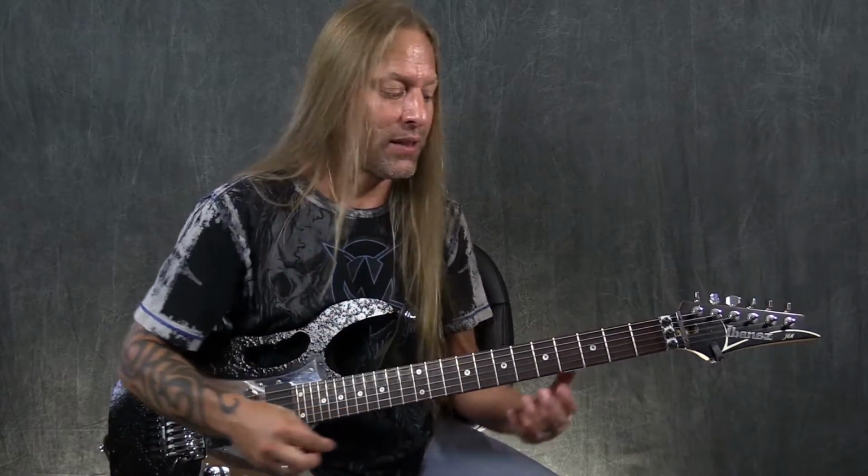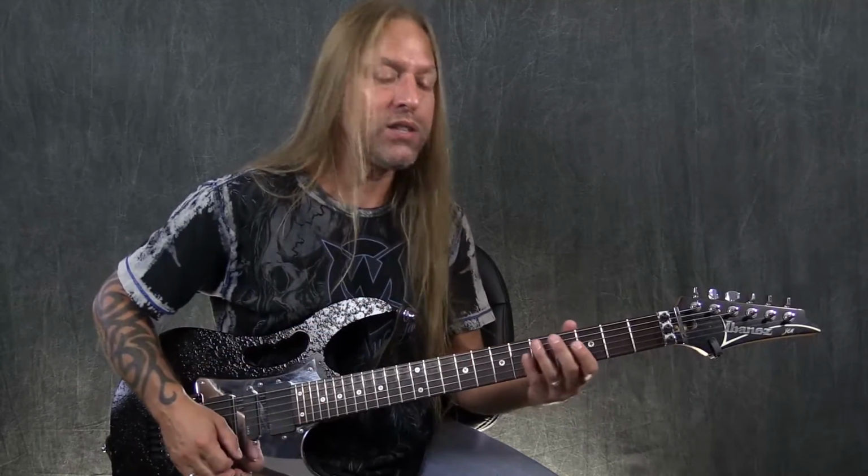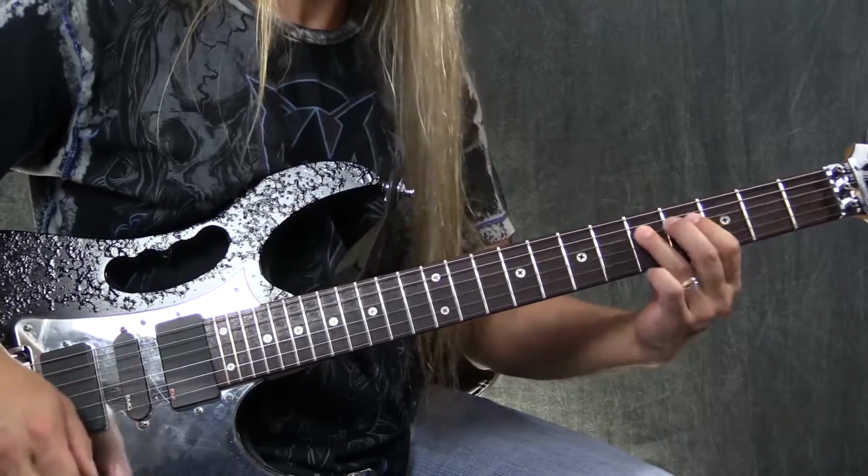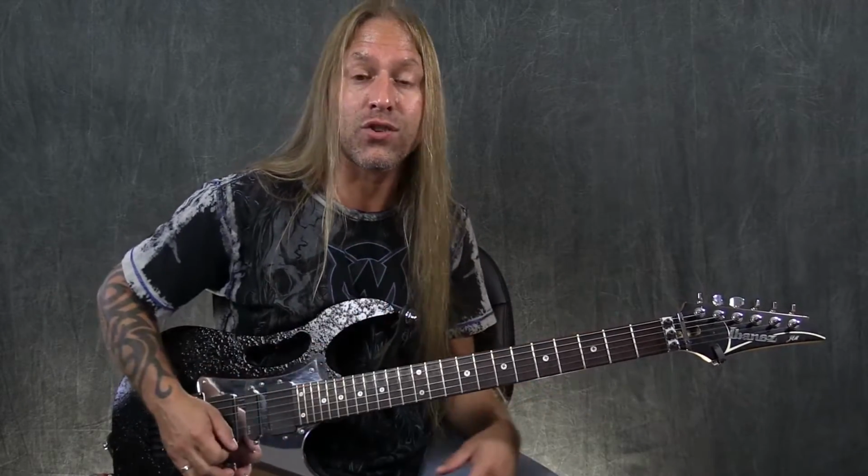So I hope you have fun with this lesson. Explore it a little bit. Look for some different ideas. And remember, what you're really doing is utilizing the pentatonic scale, but giving your scale direction by targeting notes of each chord as they're played.